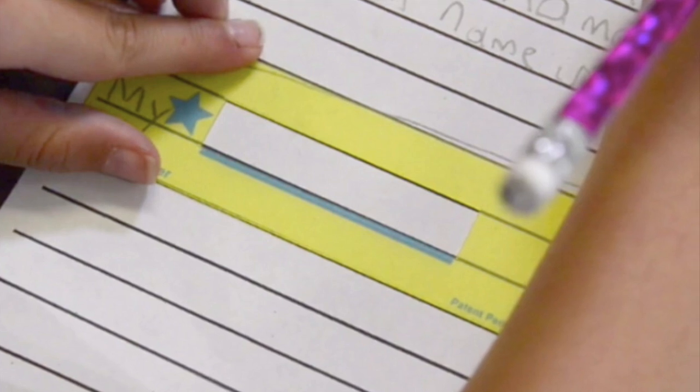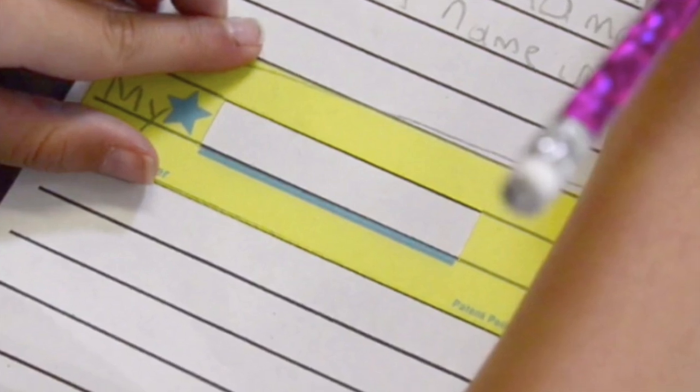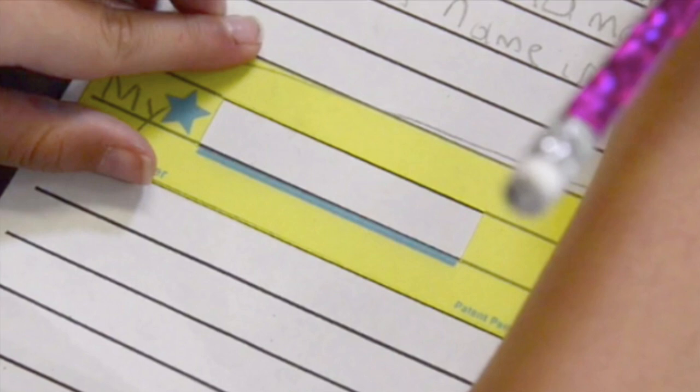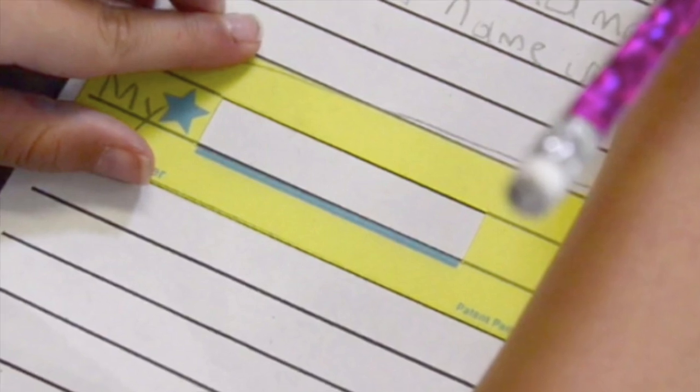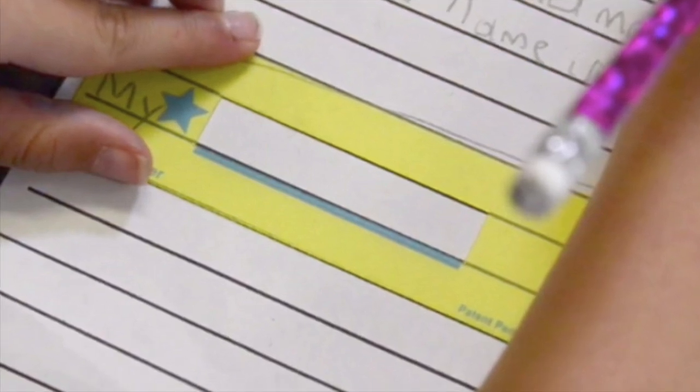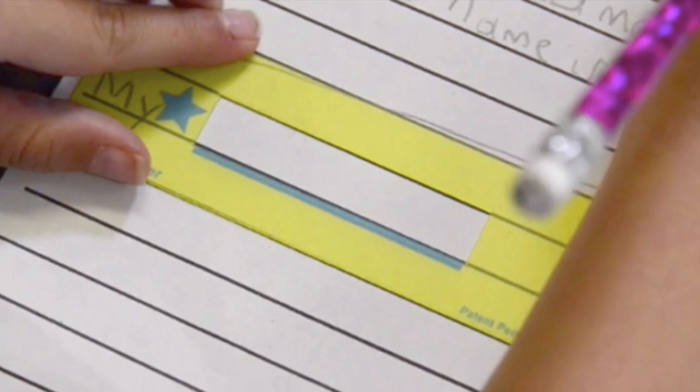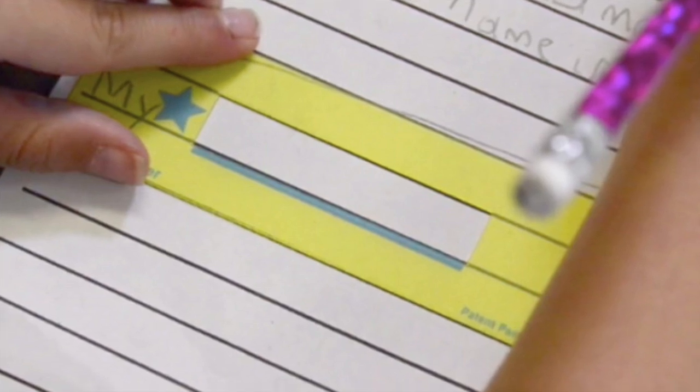The student will move the star spacer from left to right as the student writes along the line of the paper. An alternative method is to take a piece of cardboard and cut a rectangular space in the middle that is the width of the lines of the paper that the student is writing on. This will serve the same purpose of helping students write on the line.